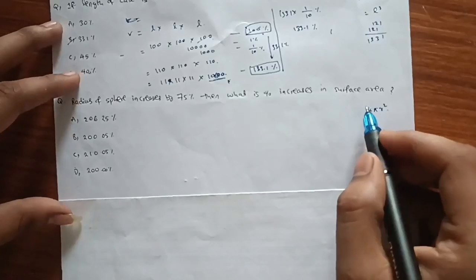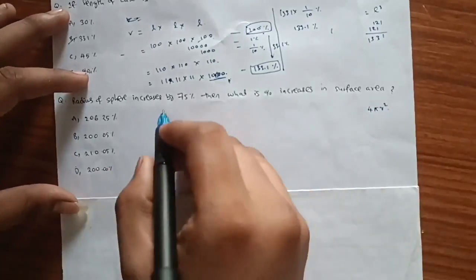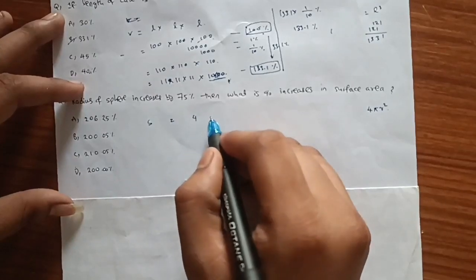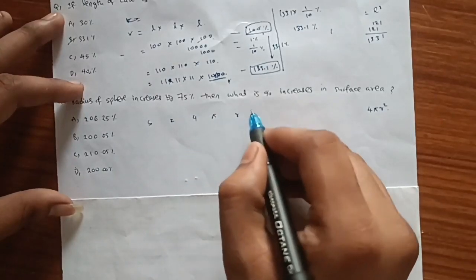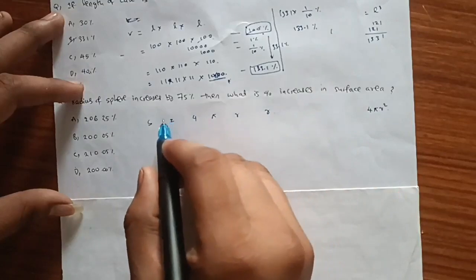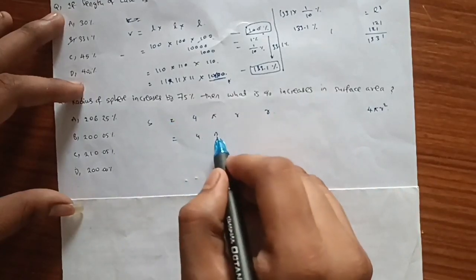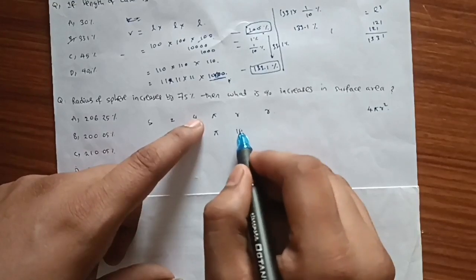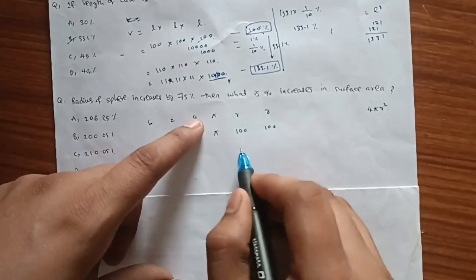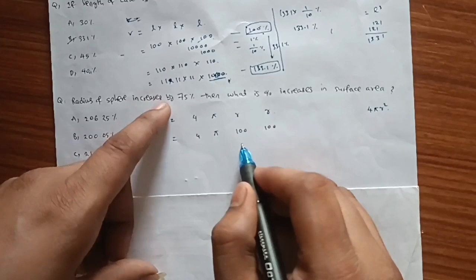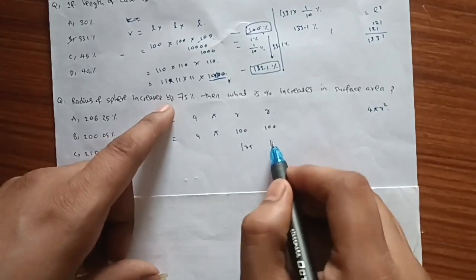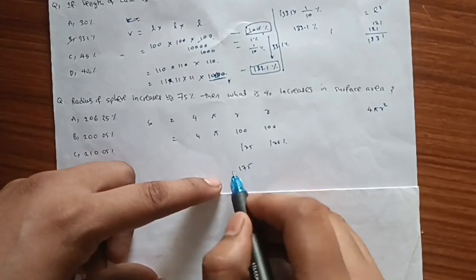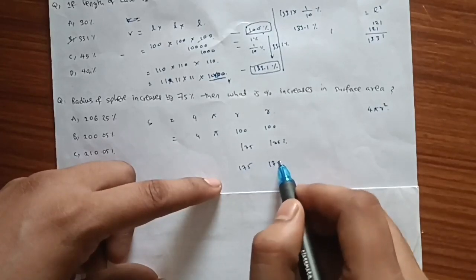So the surface area of the sphere is 4 pi r square. Let us write it like this: 4 pi into r into r. Initially it is 4 pi into 100 percentage and 100 percentage. So the radius is increased by 75 percentage, and in the second condition it becomes 175 and 175.